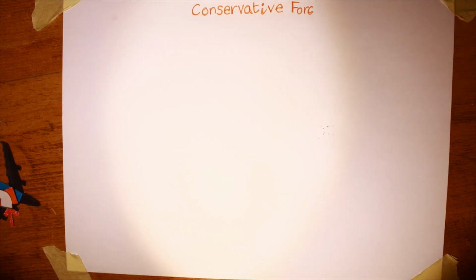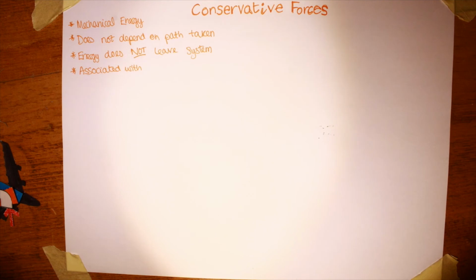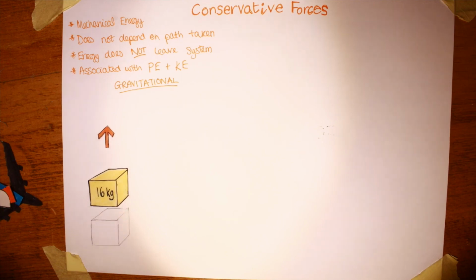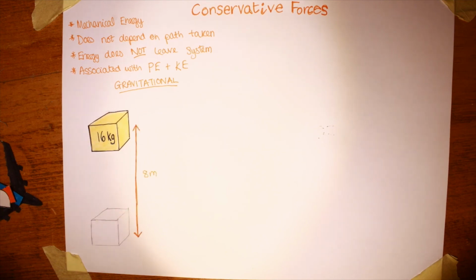Conservative forces. When work is done, conservative energy systems do not depend on the path taken. Energy does not leave the system. It's associated with potential energy and kinetic energy. Gravitational energy system example. Let's say we have a 16 kilogram crate that is lifted 8 meters. The energy to lift equals 1255.68 joules. This is going to be negative as we are lifting against gravity.